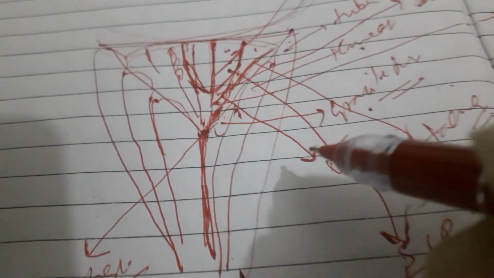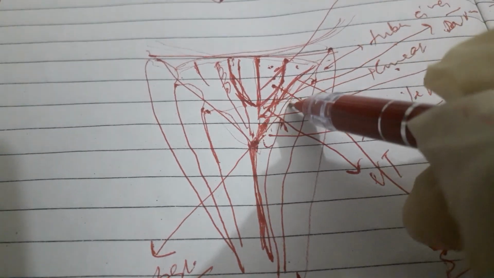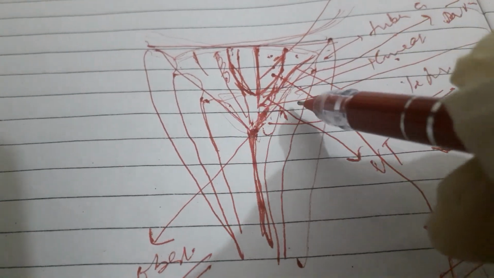Okay, so coming to here, this is the obex. Okay, and this whole structure looks like the nib of a pen up to this much, and this is called the calamus scriptorius.